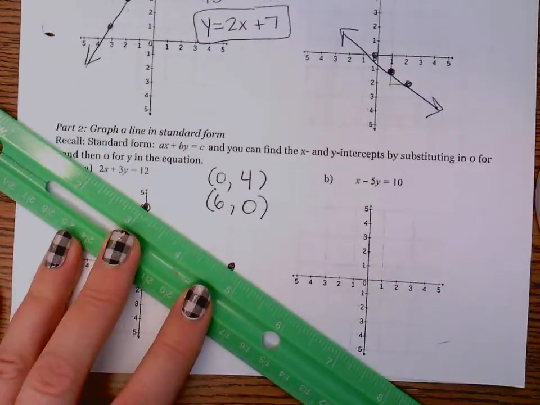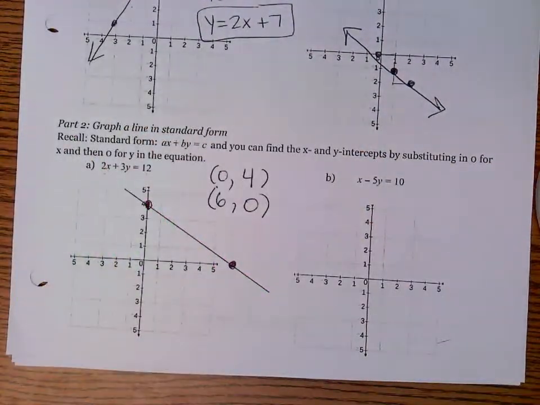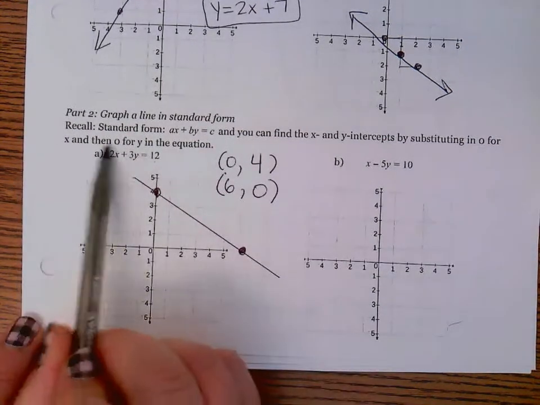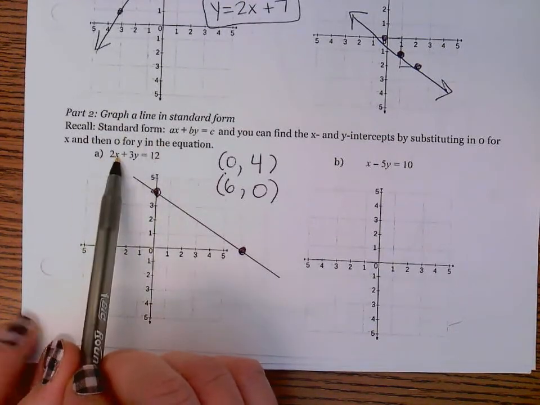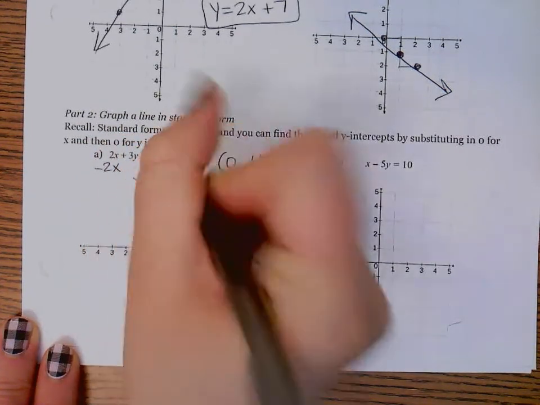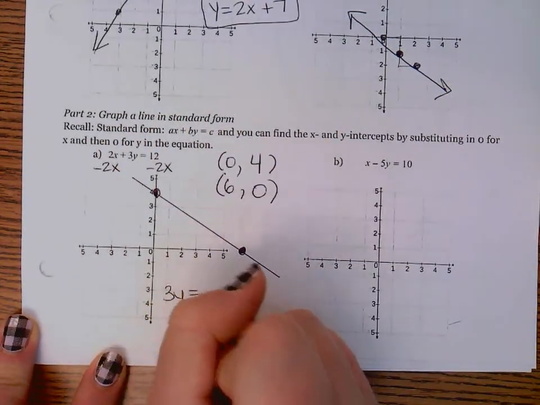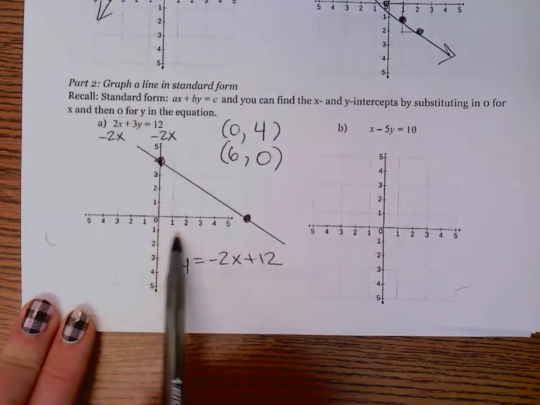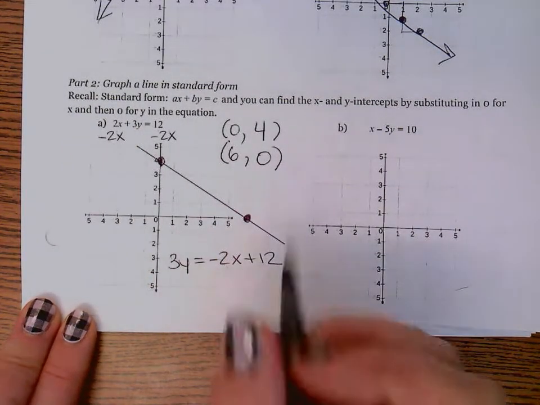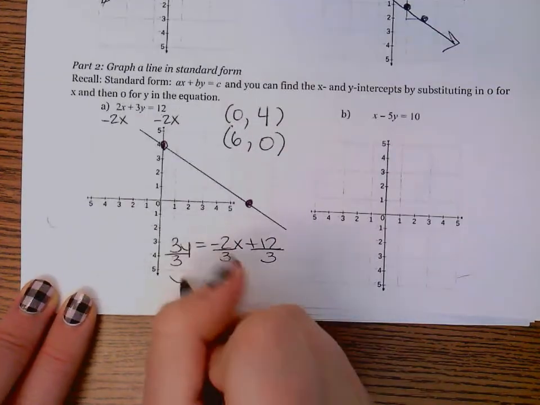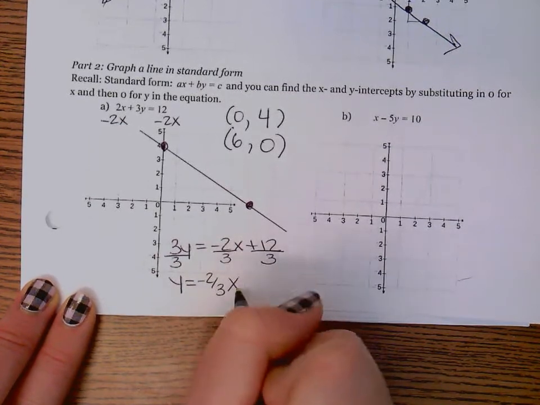For now, just to make it easier for this video, I graphed the line in standard form. If you want to go through the steps of transforming this into slope-intercept form, it wouldn't be that difficult. Subtract 2x to the other side. You don't have to do this part, I'm just proving to you that these are the same. So I get 3y equals negative 2x plus 12, and my last step would be dividing by 3. So I'd get y equals negative 2/3 x plus 4.